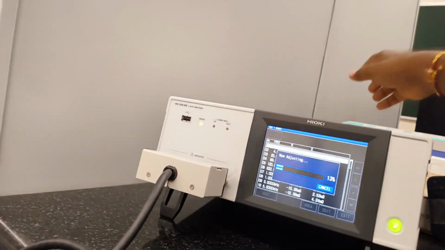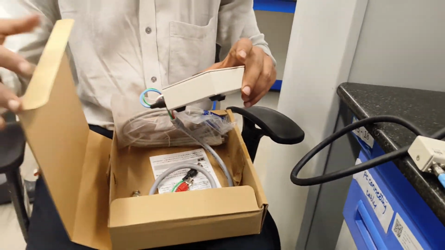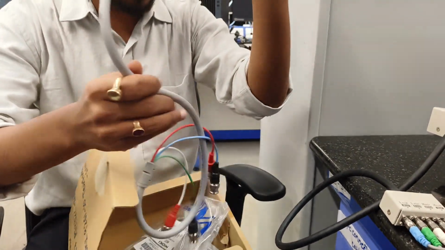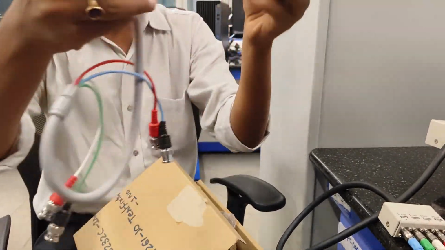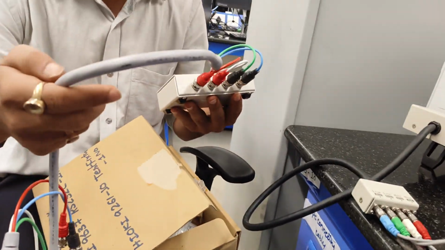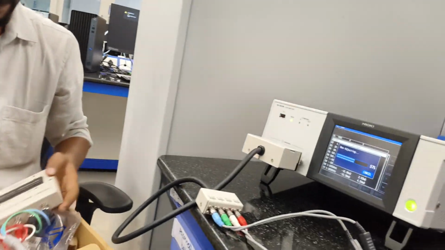Actually, we have one more connector provided by Hioki. Same thing you have to use. So with this, what are the components that we can measure?